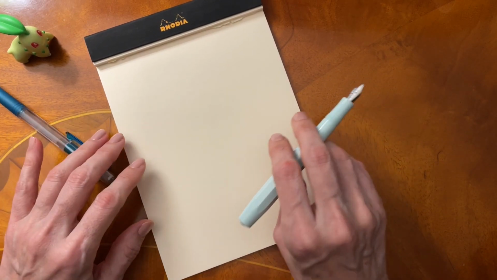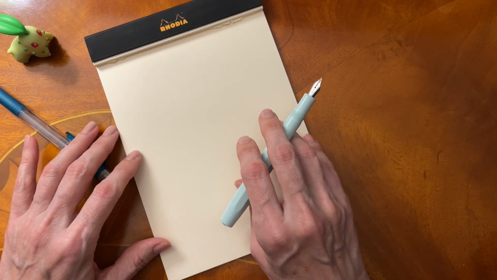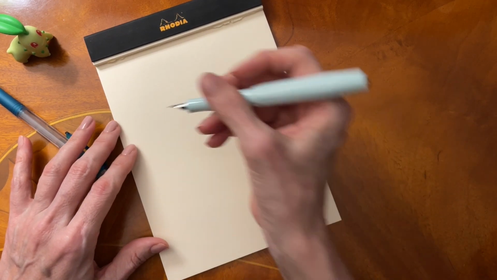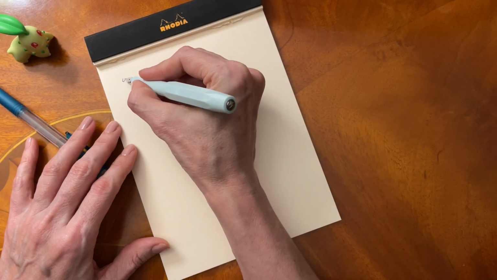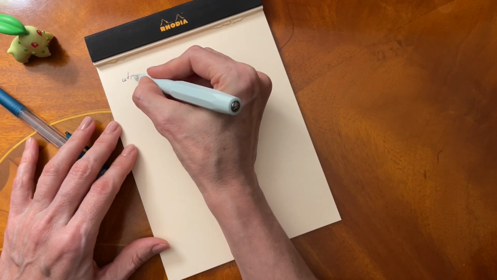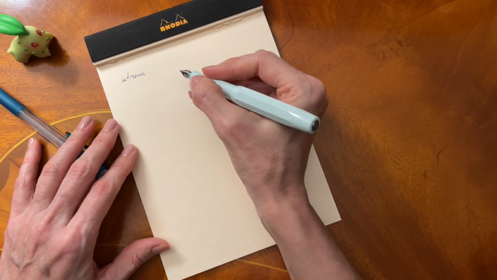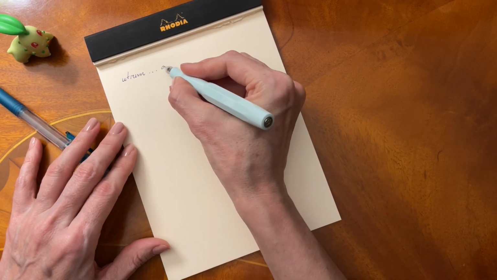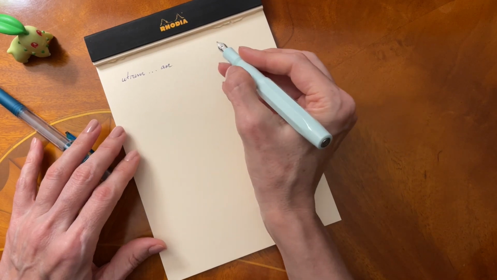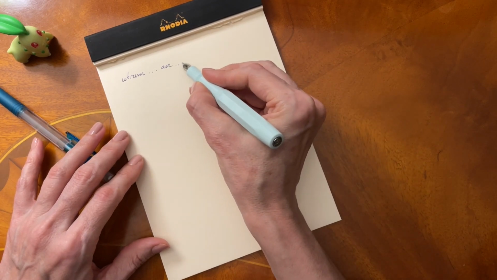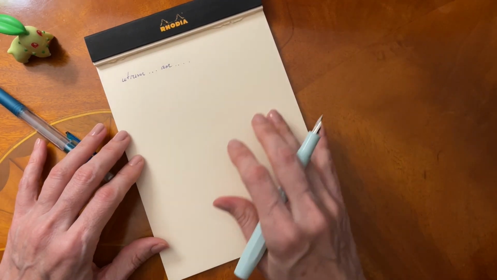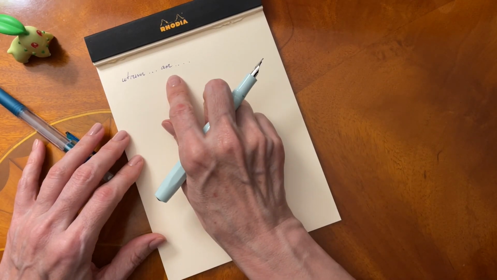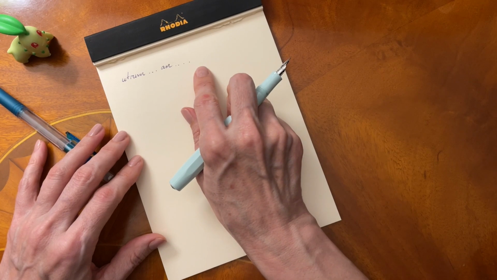Now in Latin, when we offer a choice of alternatives, we use utrum and an. This means whether something or something else.